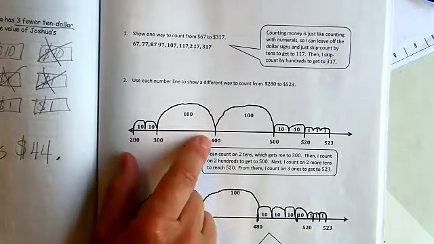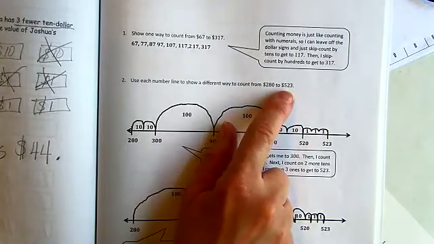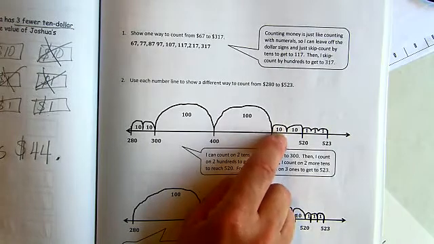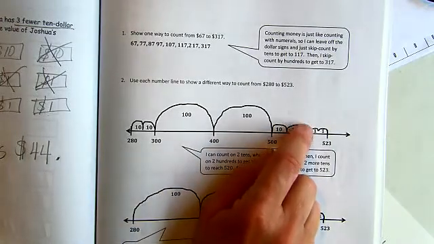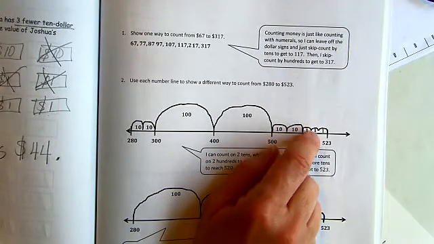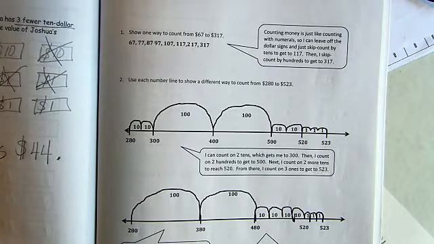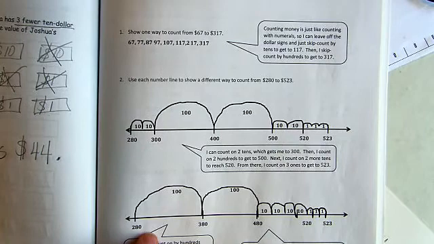Count by 100, 400, count by 100, 500, and we want to get to 523. So we're going to count 510, 520, and then count on by ones. 521, 522, 523.